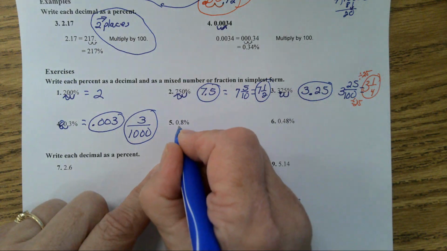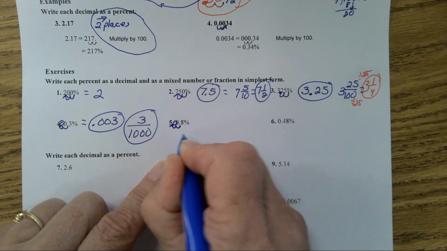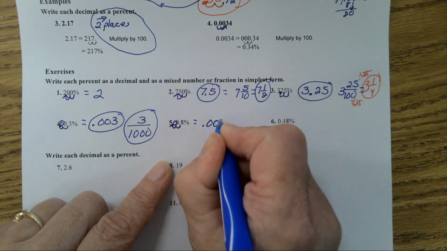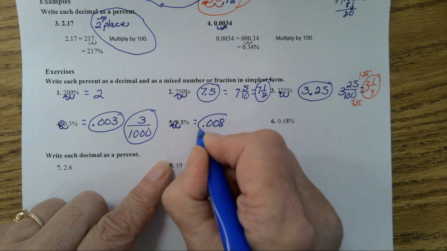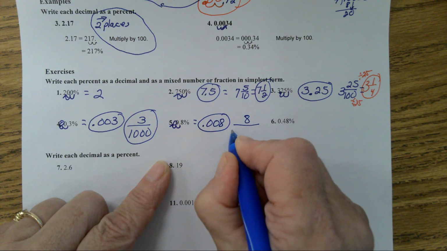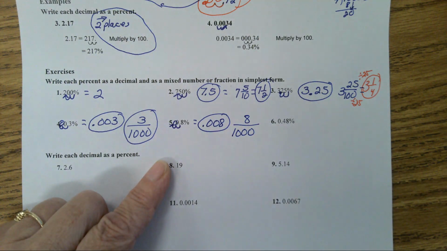Okay, move it 2 places to the left. 1, 2. So I have 0.008 as my decimal, and that equals 8 over what? 1,000. What will divide 8 and 1,000? Will 8 divide 1,000? I know 4 will.